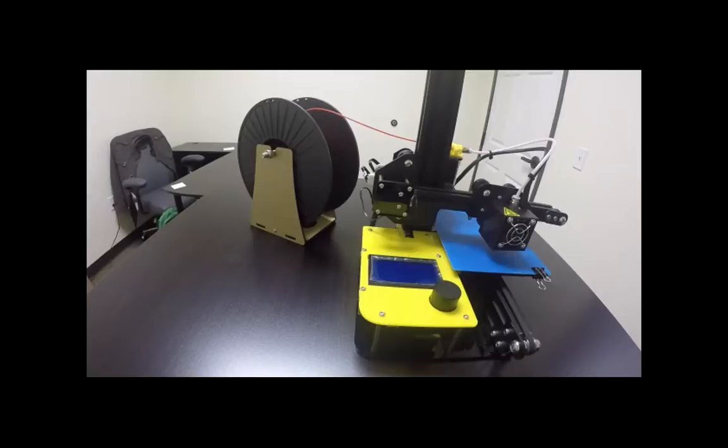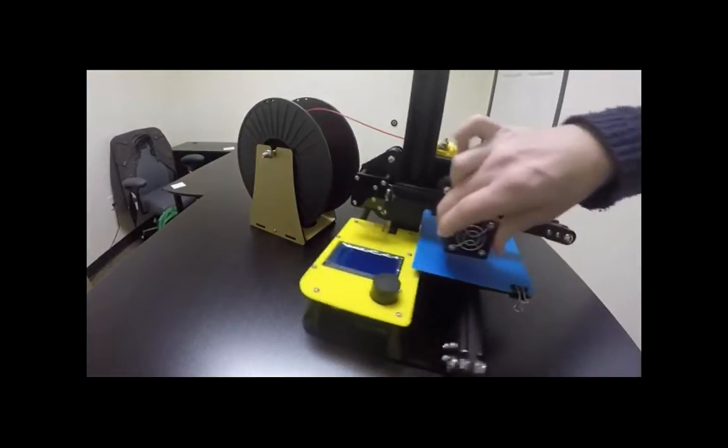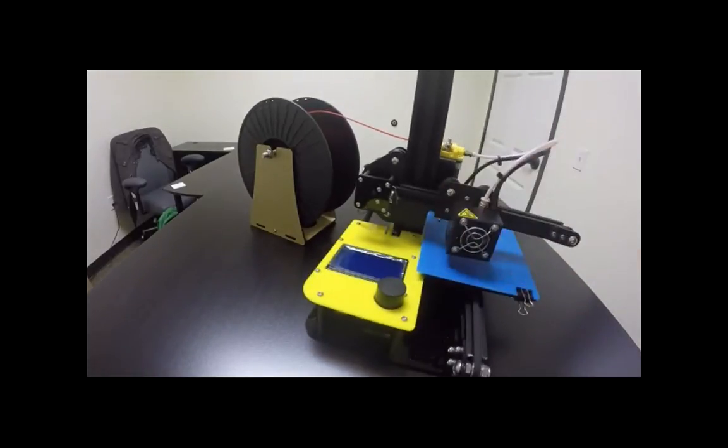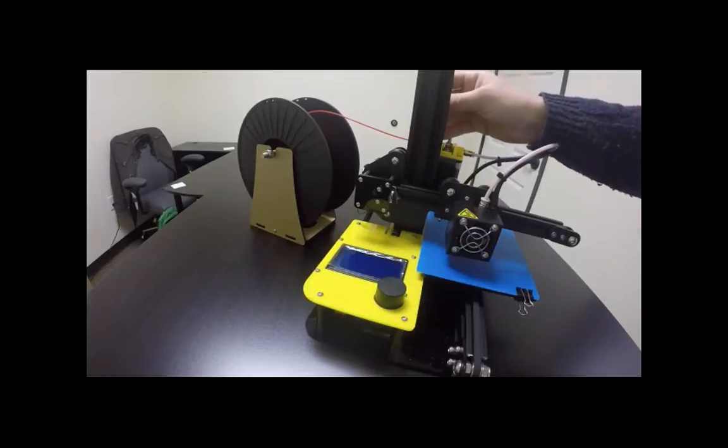That looks good. Yeah, and then go ahead and tap the button then and say disable steppers, and then that will let you move this back and forth. All right. Disable steppers. Yep, disable steppers.